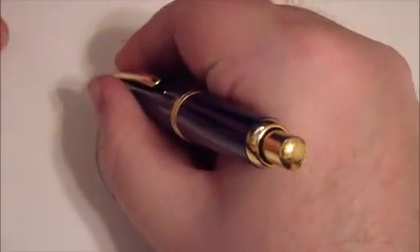Alright, let's see an example. So, first thing we want to do, get a nice circle. We'll call this example 1.